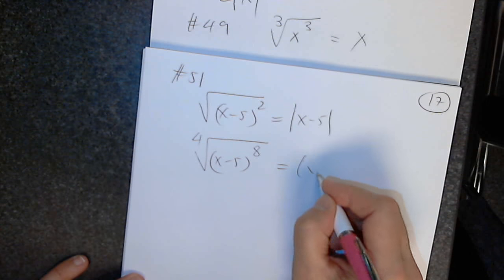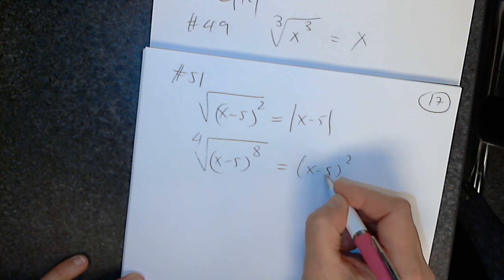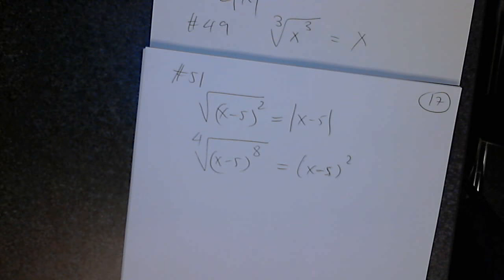Parentheses x minus 5 squared. Do I need the absolute value of x minus 5 squared? No. It's always positive. Very good. Excellent.